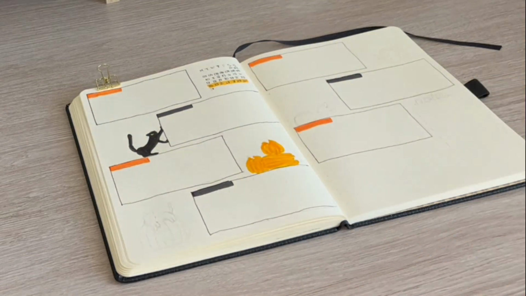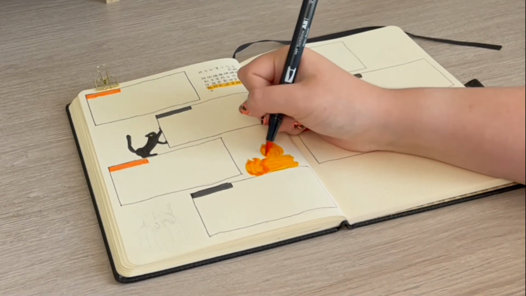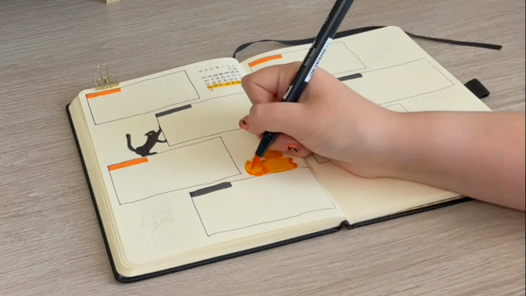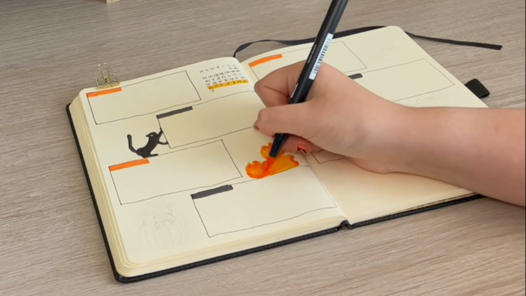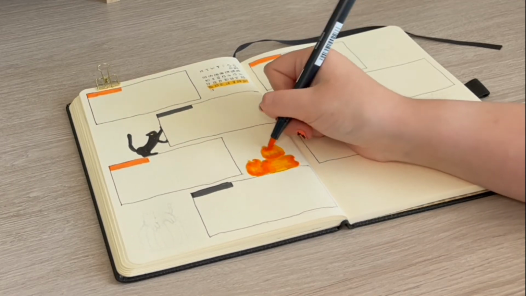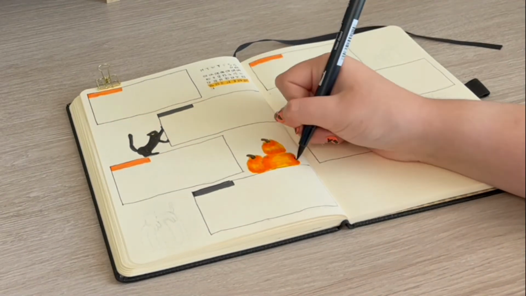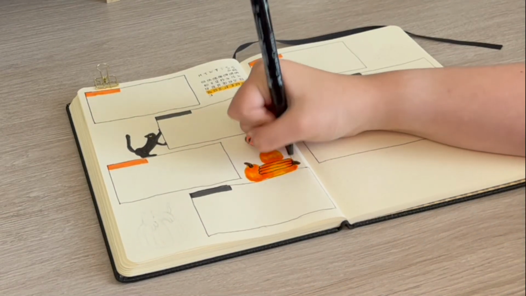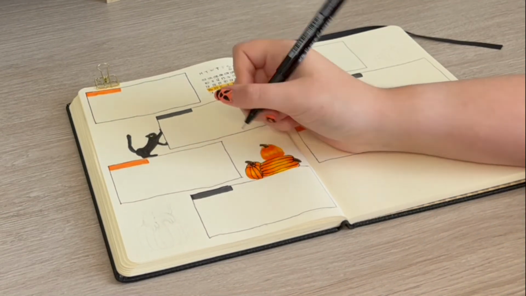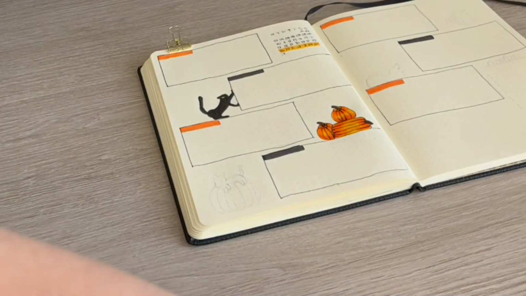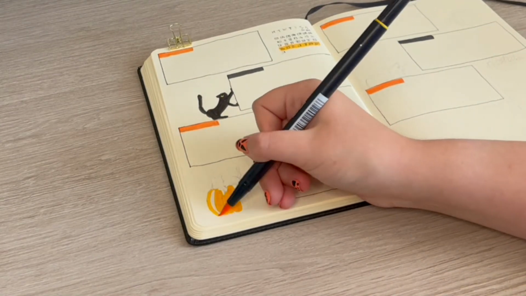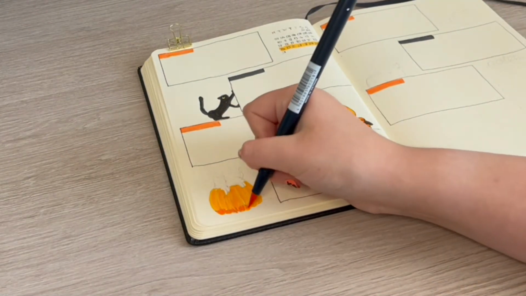And then inside of each box, I just have a 1 square tall and 6 square wide line of color, which are orange or black, also alternating in between each box. And those are to add the names of the days for which day of the week it is.